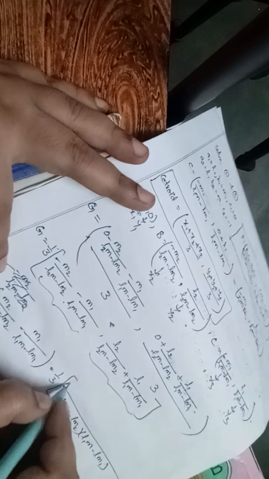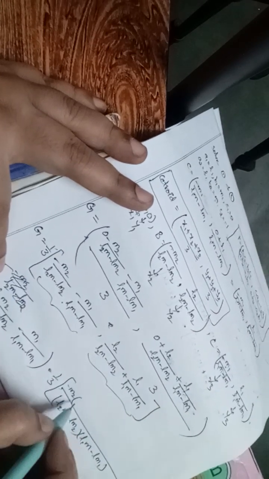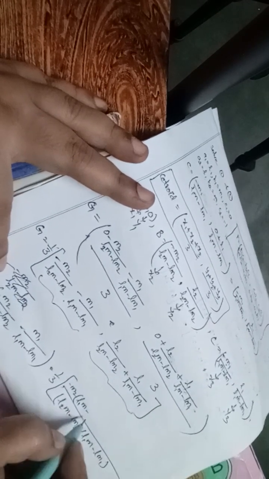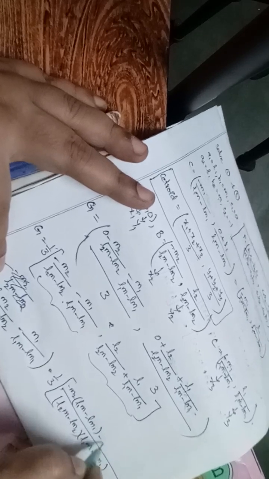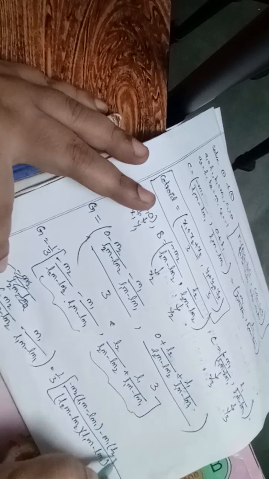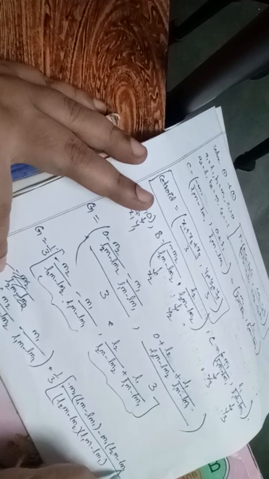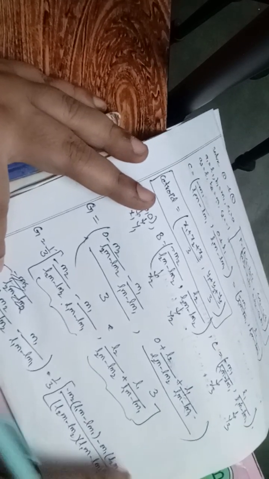So minus M2 into L1m minus LM1 minus M1 into L2m minus LM2.